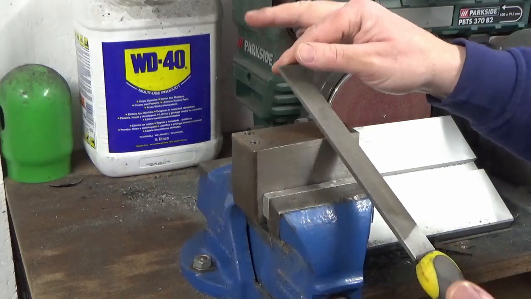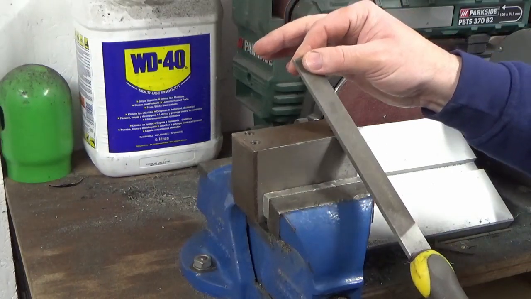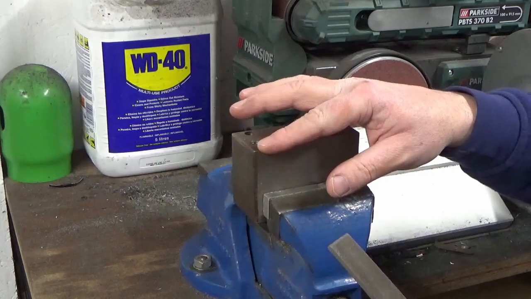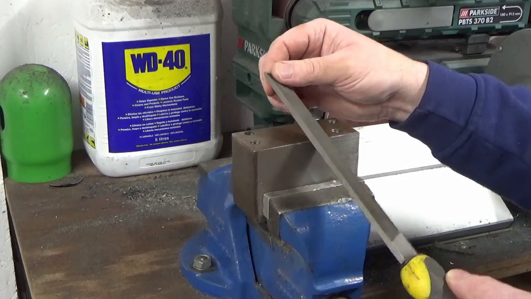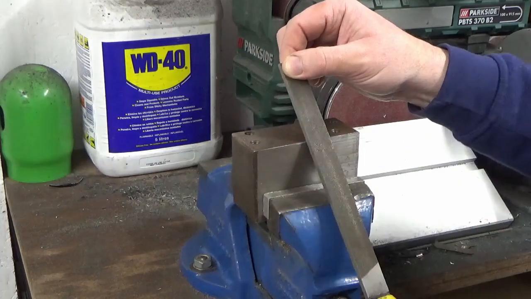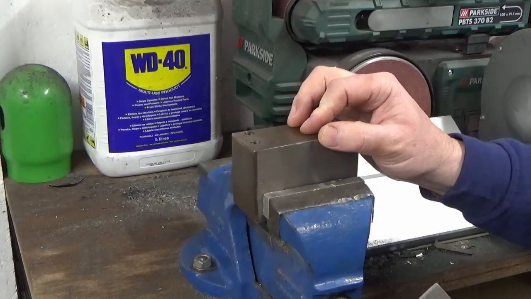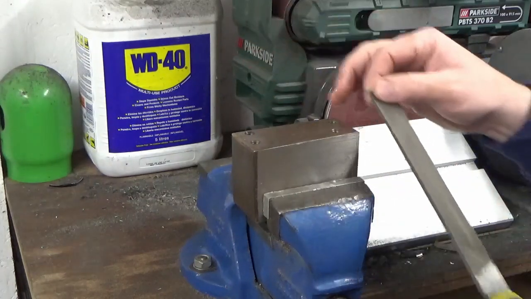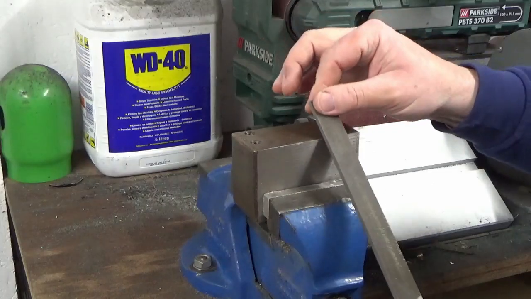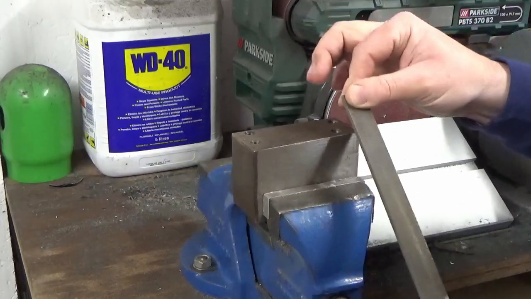So lifting off in between each pass gives you the opportunity to see what you've done and then correct. So if your file was digging in on the left or the right, or you were digging in too far forwards or too far this way with your angle, you're constantly correcting between each pass that you make, and that will lead you to a very nice uniform chamfer.